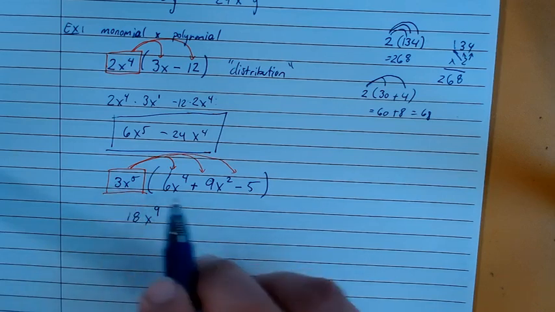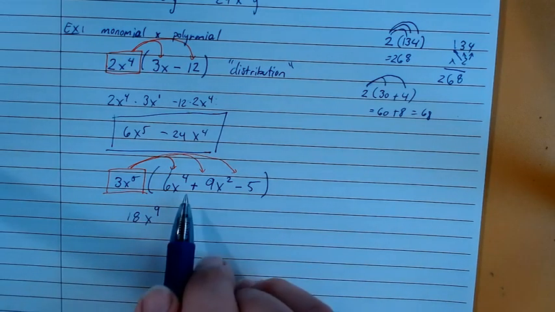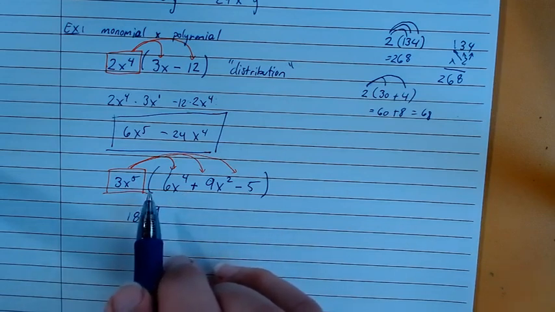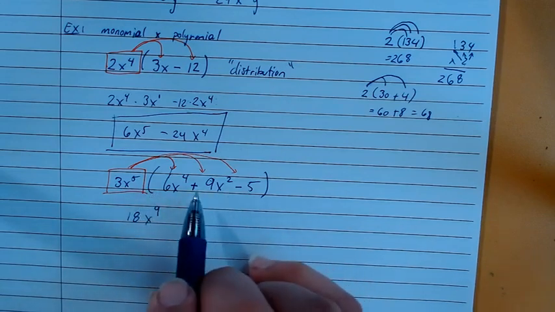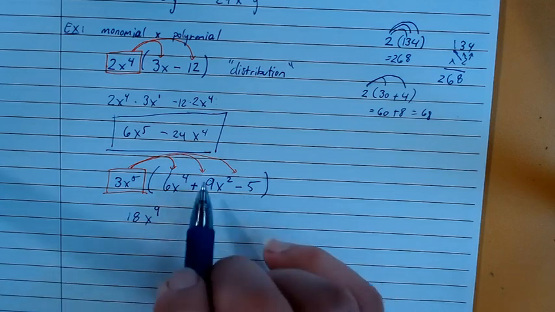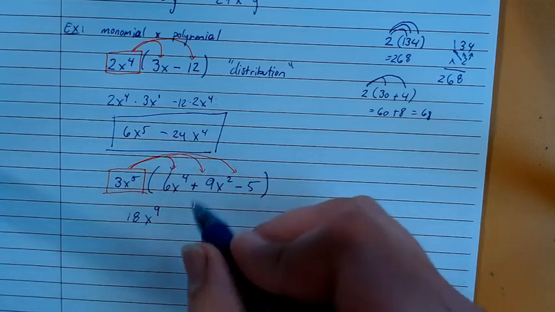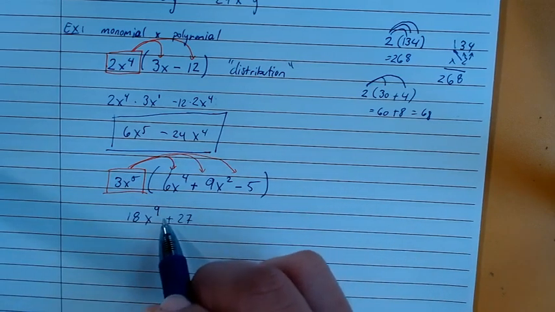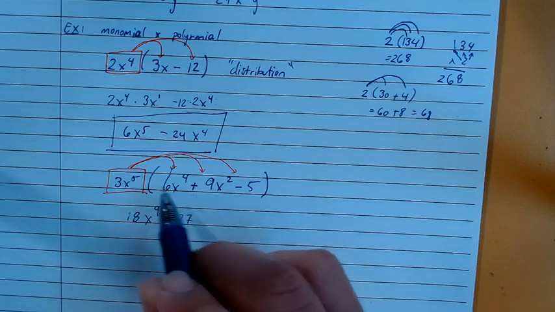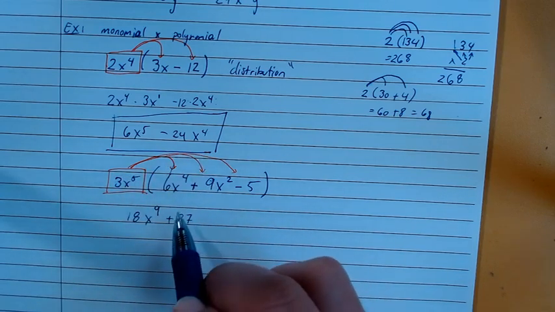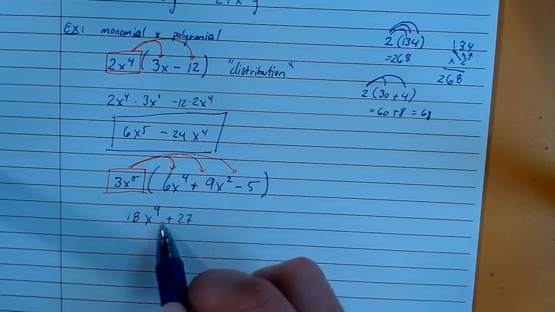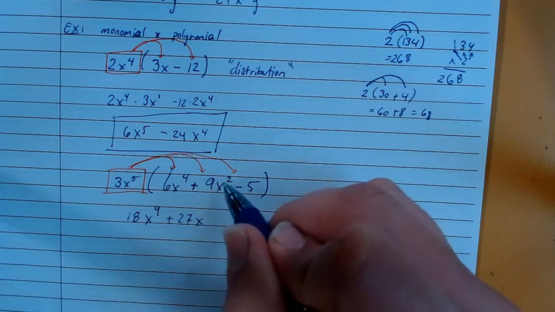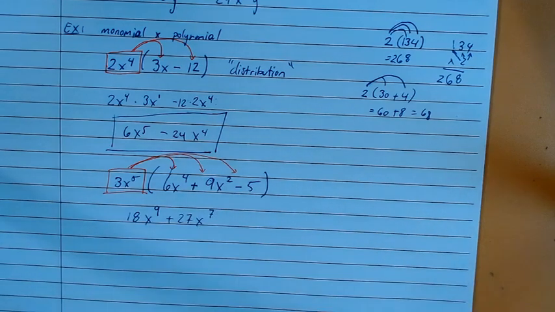Now here I have a 3 times a 9, that's 27. Now remember, this is going to form a polynomial. Whenever you have polynomial terms, all terms should have a plus or a minus in between, either added or subtracted like this. So when we say 27, we mean plus 27. You can't just write it down this way. It needs to be added together to form a polynomial. So 3 times 9 is 27. Since that's a positive, we mean plus 27. X to the power 5 times x to the power 2 is x to the power 7.